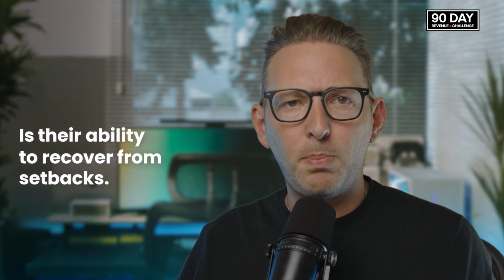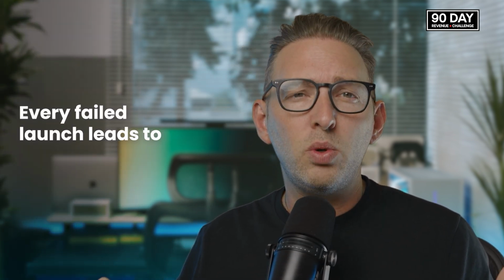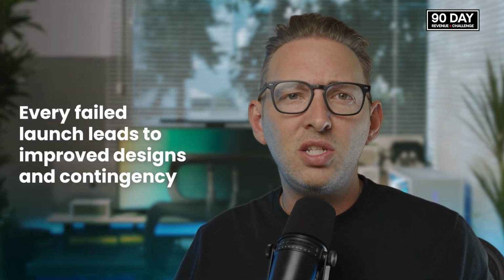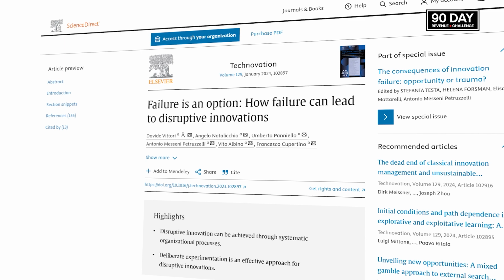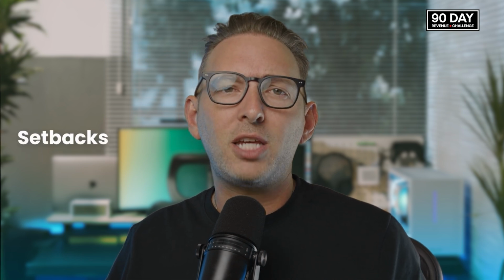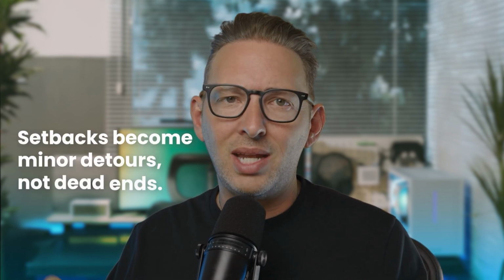But what sets them apart is their ability to recover from setbacks. Every failed launch leads to improved designs and contingency plans, ensuring the next one has a higher chance of success. They even plan for mission failures, knowing exactly how to pivot if something goes wrong. Your business might not be sending rockets to space, but the principle is the same. When you have strong contingency plans, setbacks become minor detours, not dead ends.